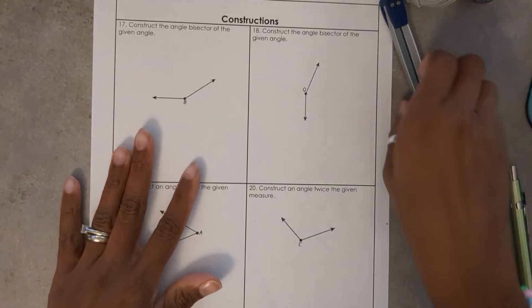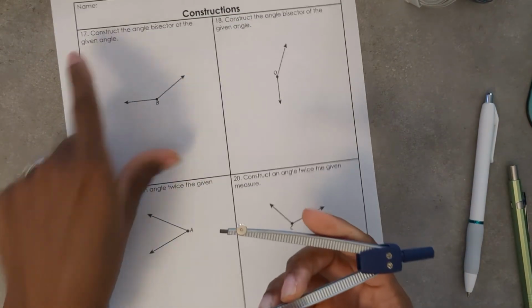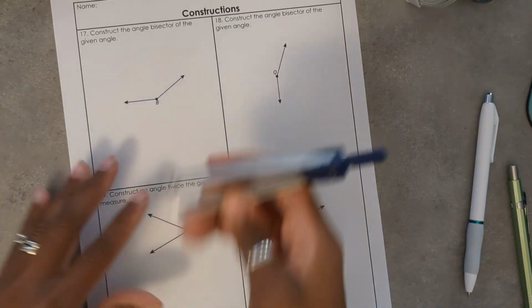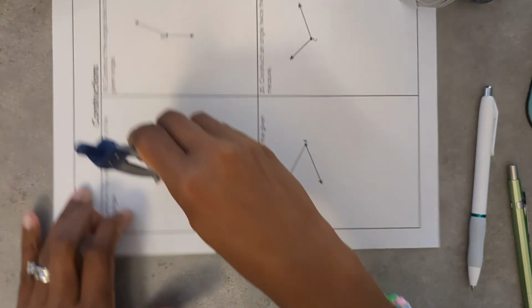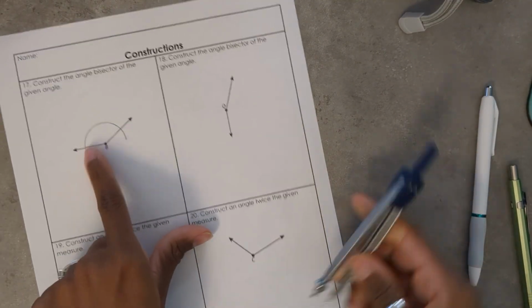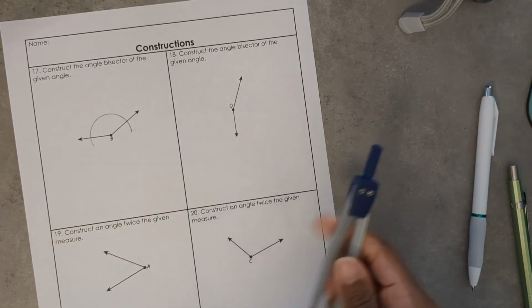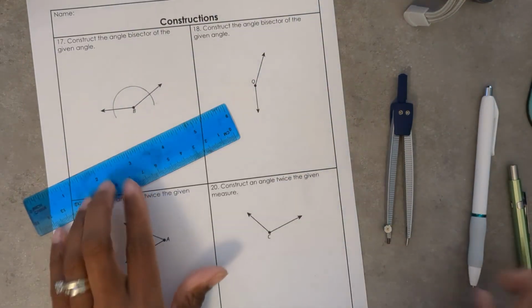All right, constructions. Is that the right side? Yes, it is. Construct an angle bisector of the given angle. So let's get into it. Start by simply making a circle centered at point B, or you can just do an arc that makes sure to intersect the angle twice. And honestly, I should have started with this, I'm sorry.